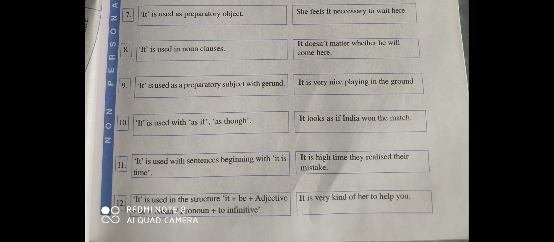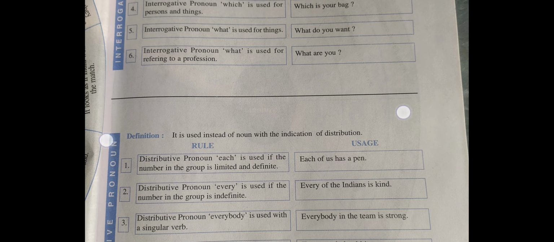It is also used with a sentence beginning with it is time. For example, it is high time. It is also used in the structure of it plus be plus adjective plus of plus noun or pronoun plus to infinitive. For example, it is very kind of her to help.